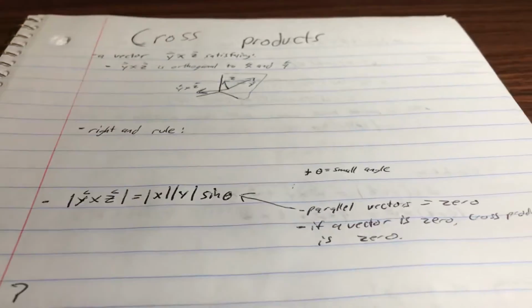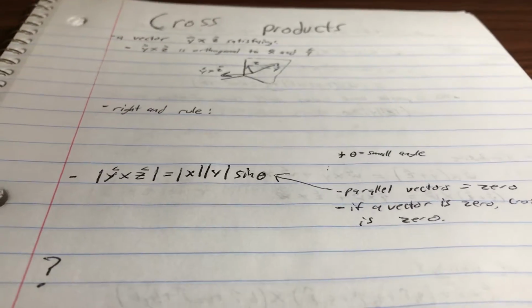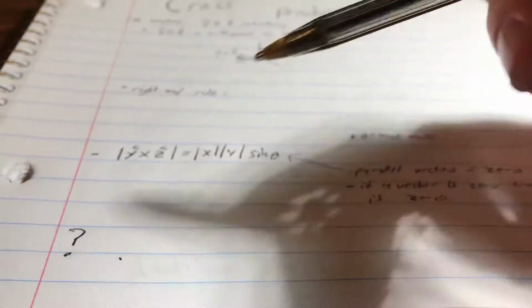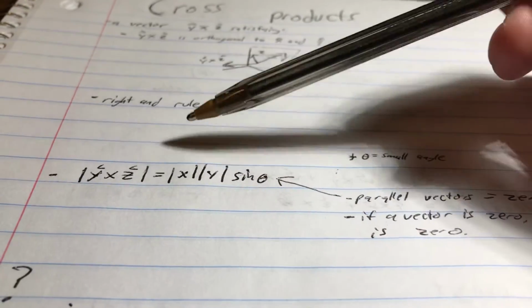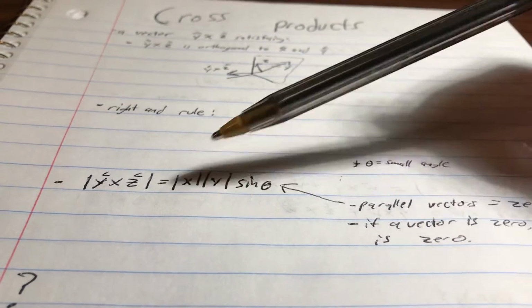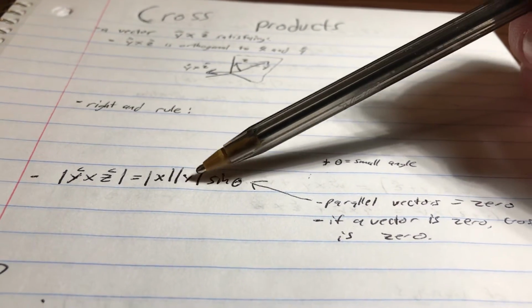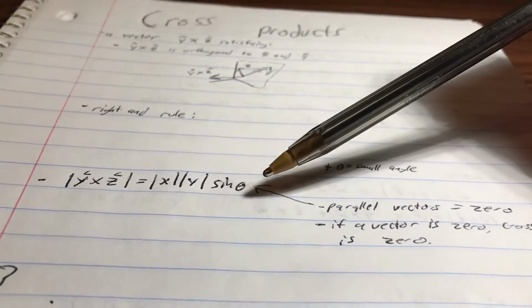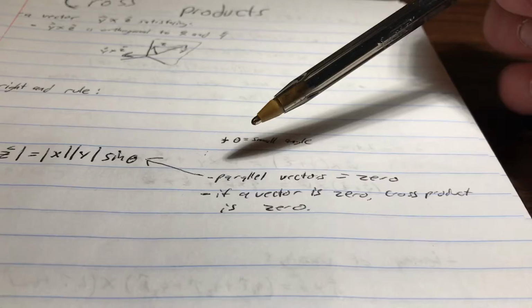It also satisfies this equation. And I'll be honest, I don't know where this equation came from. He didn't really tell us. So we have the magnitude of y cross z equals the magnitude of x times the magnitude of y times sine theta. This equation will come into play a little bit later.